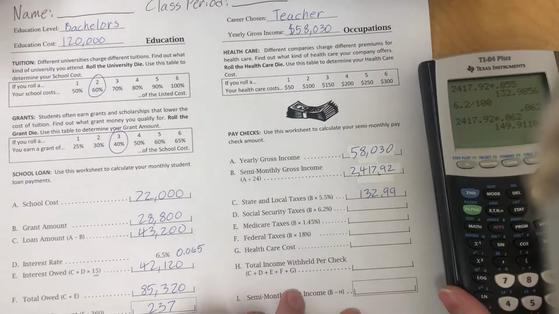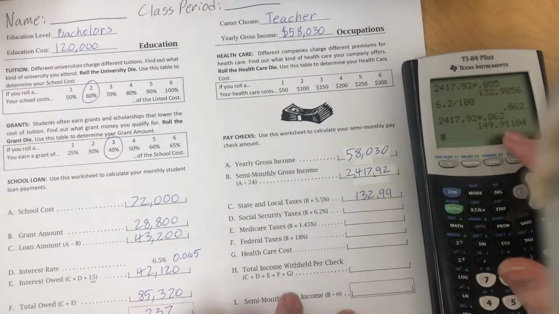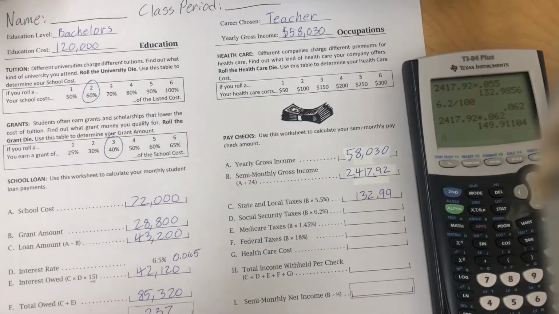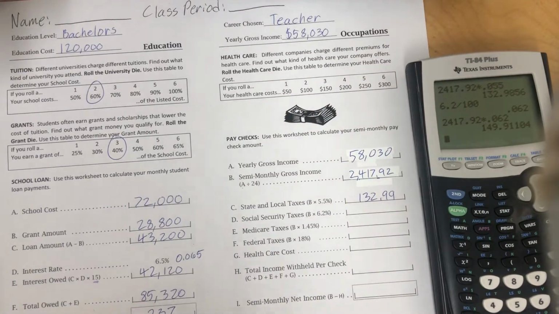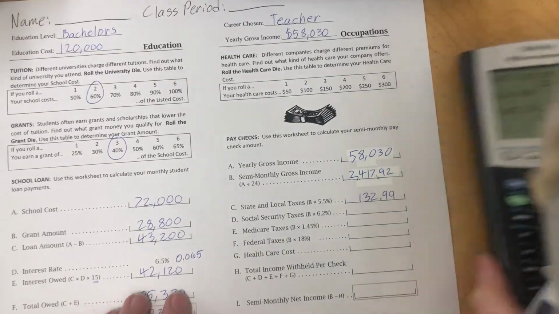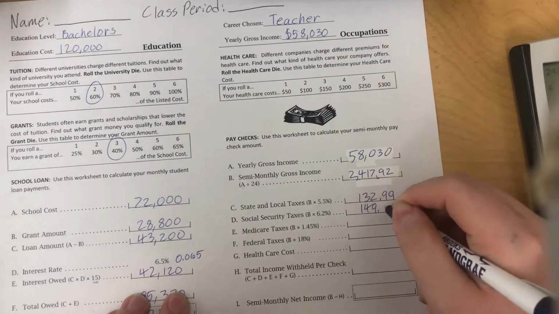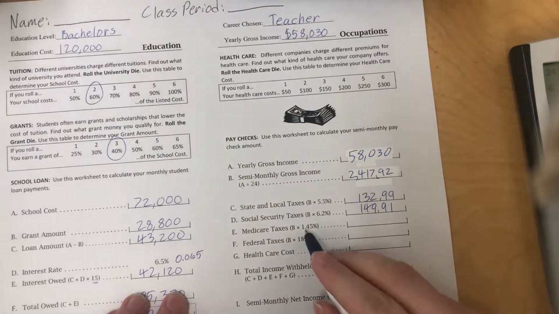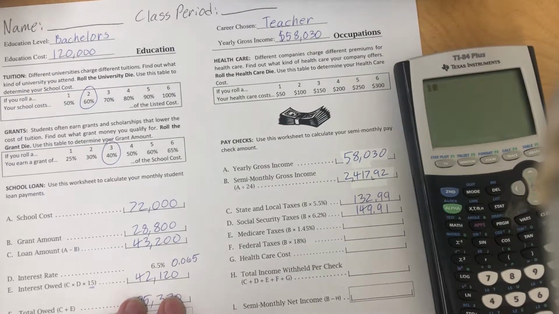Again, I got more than just 2 decimals, so I'm going to have to do some rounding. So the third number is a 1. That means that I can leave the second number as a 1. So I'm going to do 149.91.